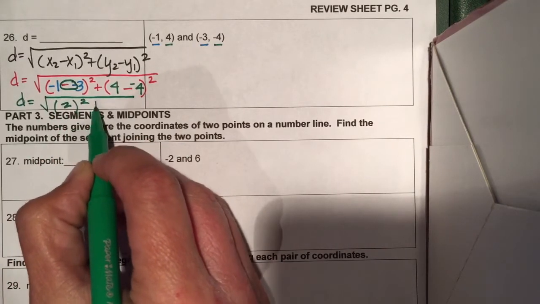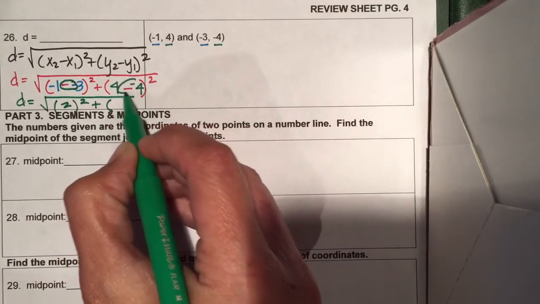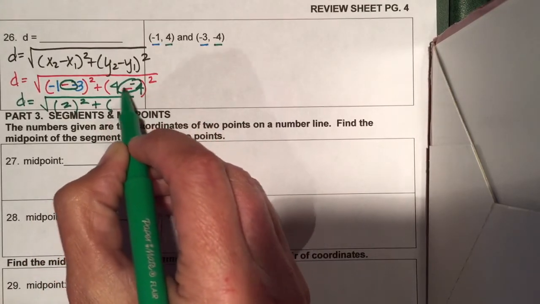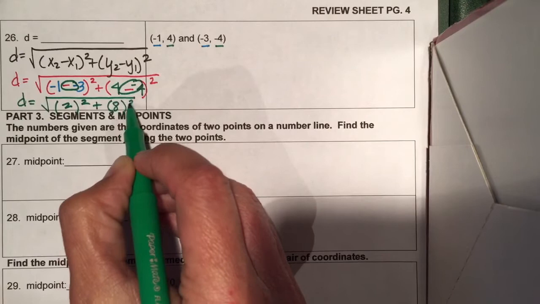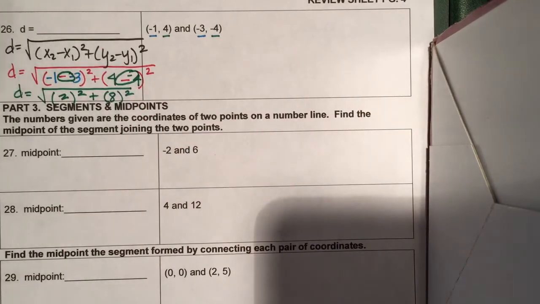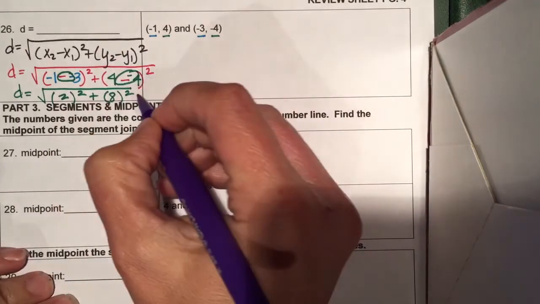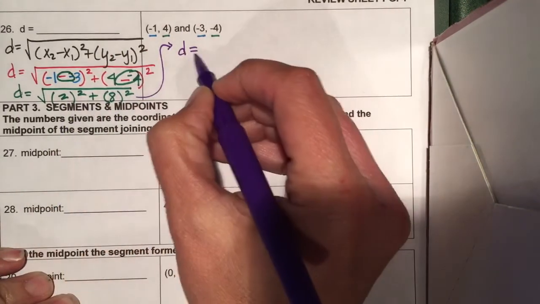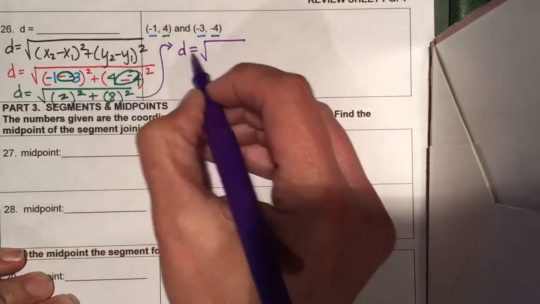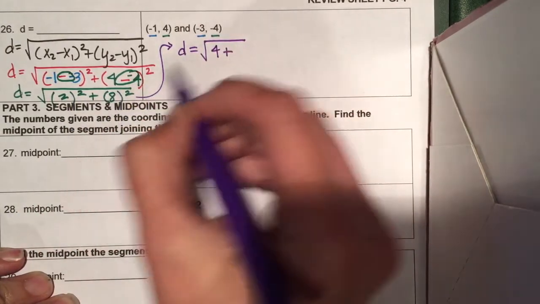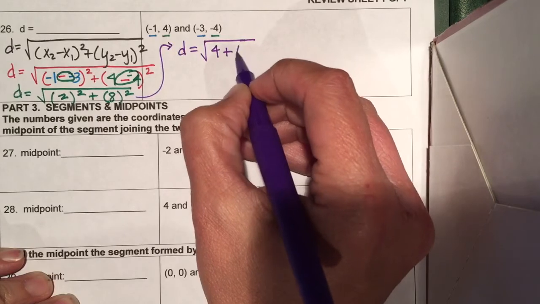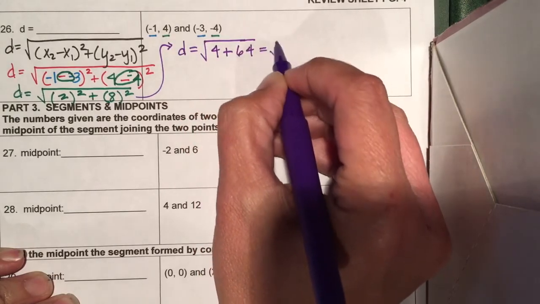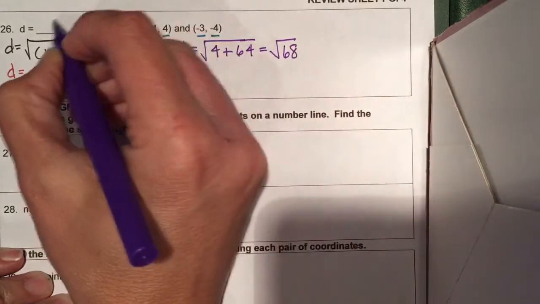So I've got 2 squared. Then I've got the double negative here. So I've got 4 plus 4, which is 8. So 8 squared. And then I'm going to move that over here to this side because we're running out of room. So the distance is going to equal the square root of 2 squared, which is 4, plus 8 squared, which is 8 times 8 is 64, so the square root of 68.